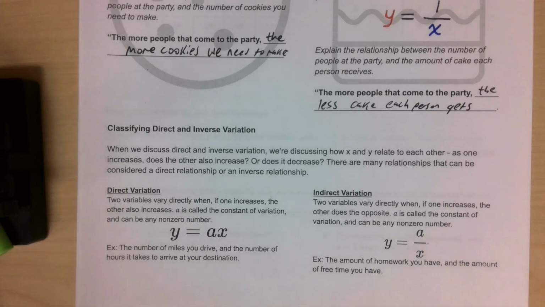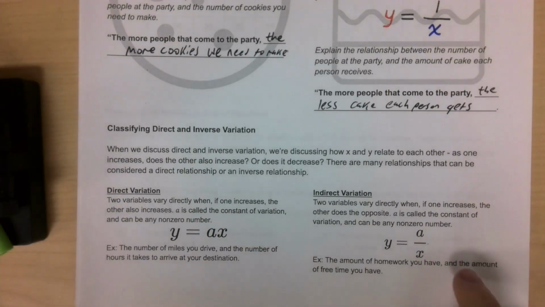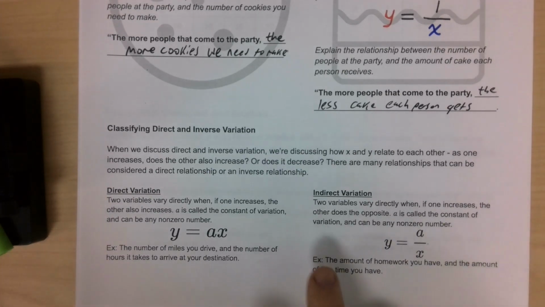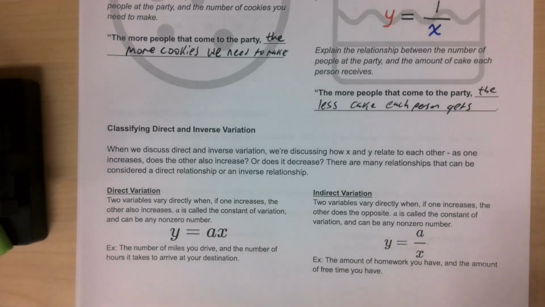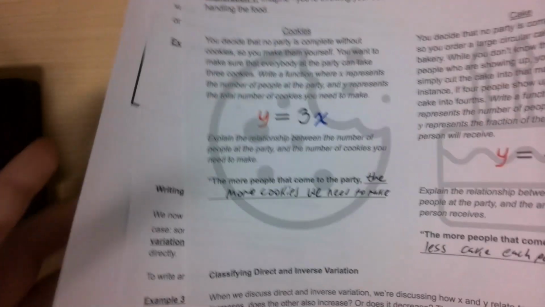Down here, we see that this would be like the amount of homework we have and the amount of free time we have. I mean, think about it. As you have more homework, the amount of free time you have goes down. The less homework you have, the amount of free time you have goes up. So keep this in mind as we take a look at the following situations.